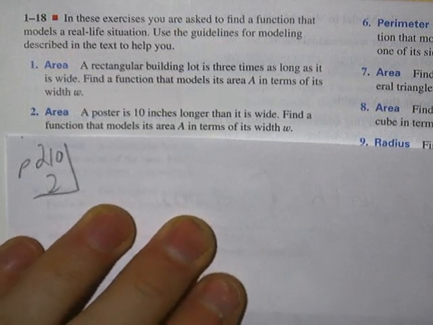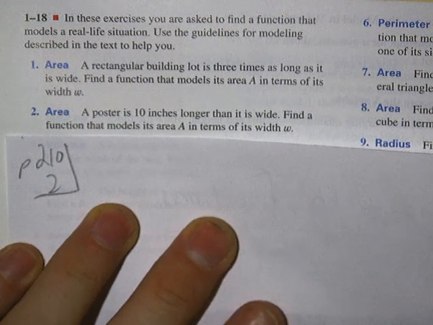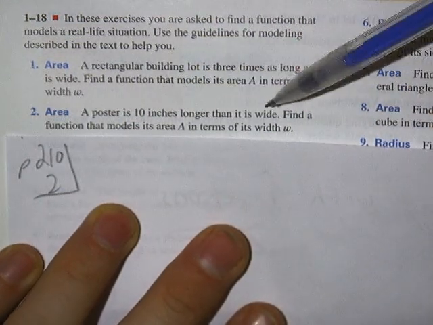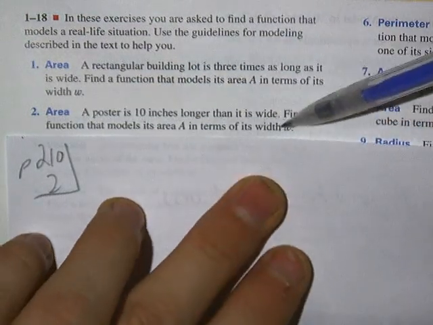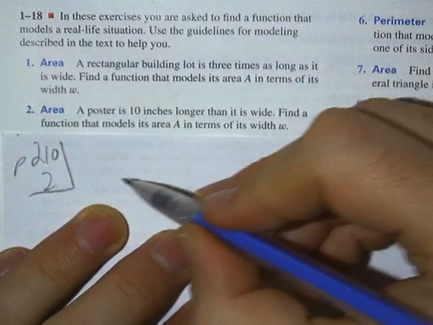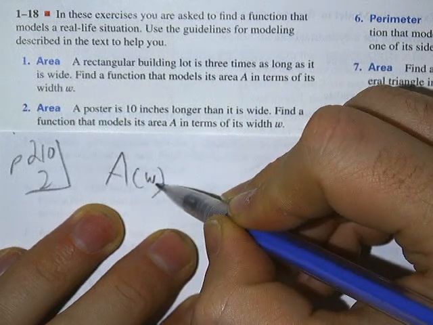So for our first example of how to model one of our situations using a function instead of just an expression, let's look at number 2. A poster is 10 inches longer than it is wide. Find the function that models its area A in terms of its width W. Well, that means that in the end, my function is going to be written as A in terms of W.